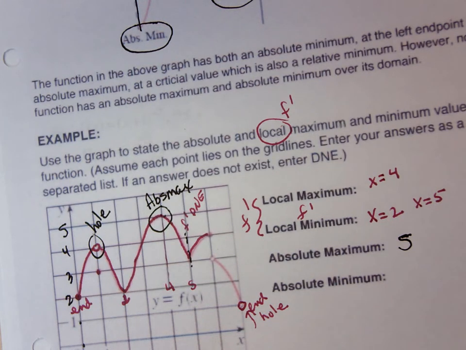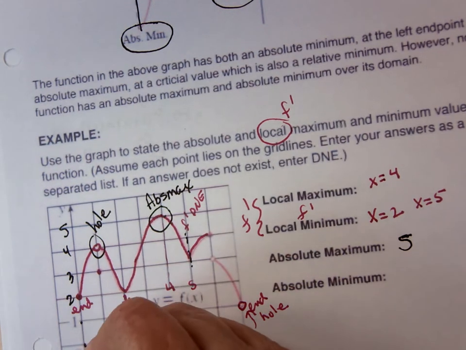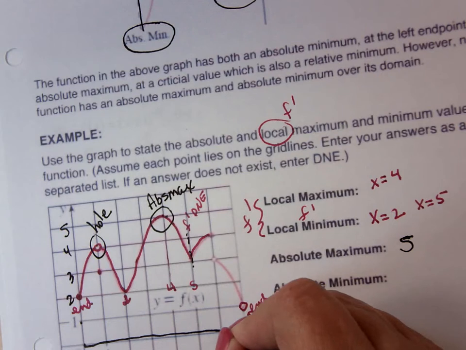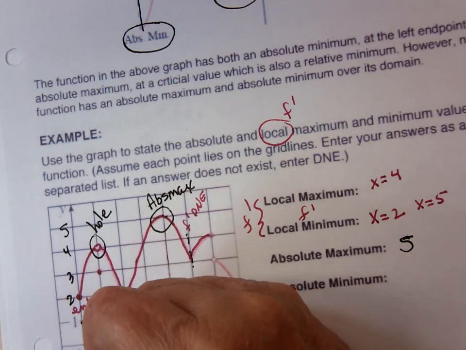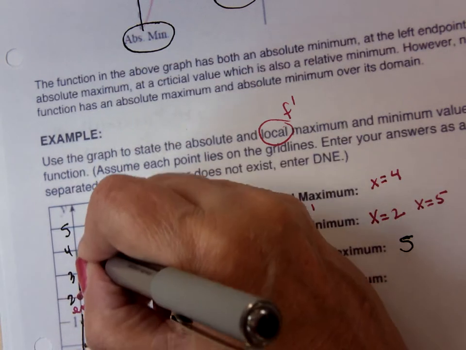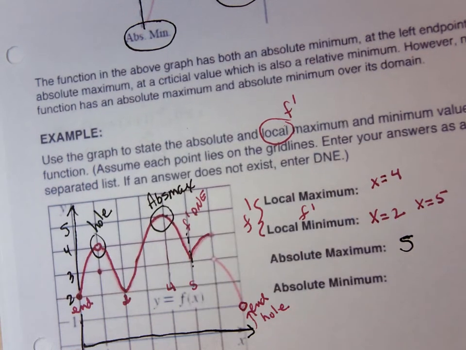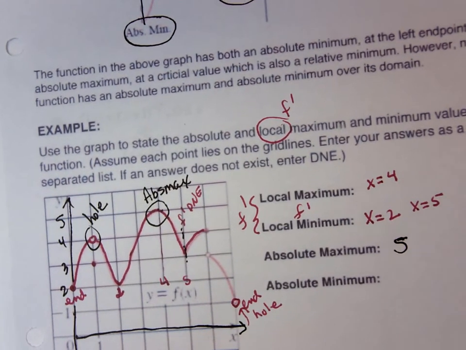What's the lowest this graph gets? Ah, but does it? I've got to mark the x-y axis here, because otherwise I screw myself up. It's a hole.